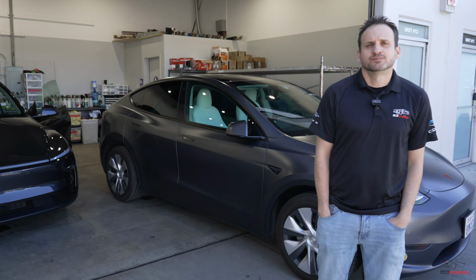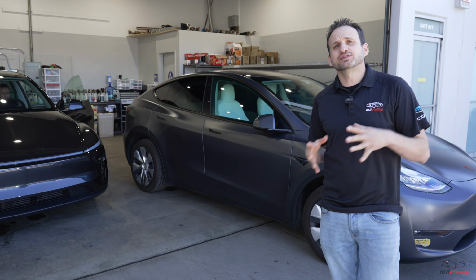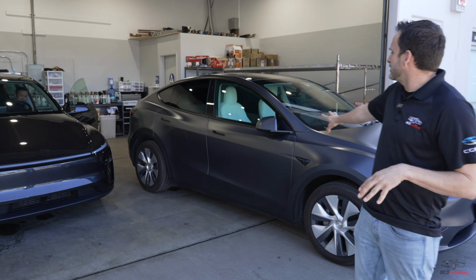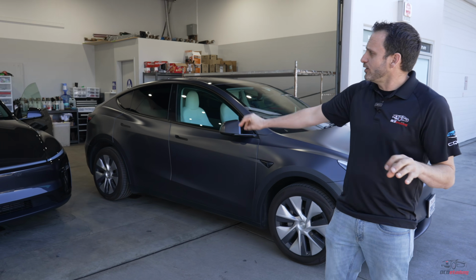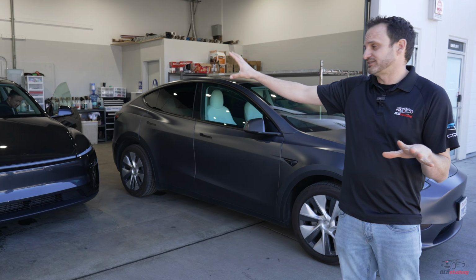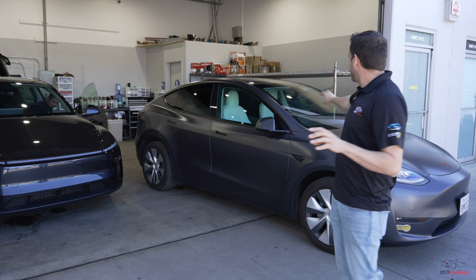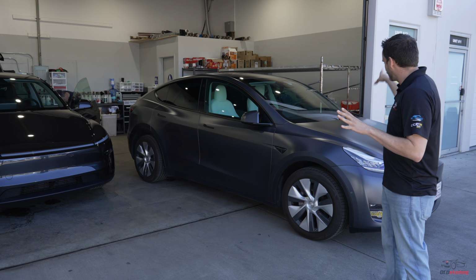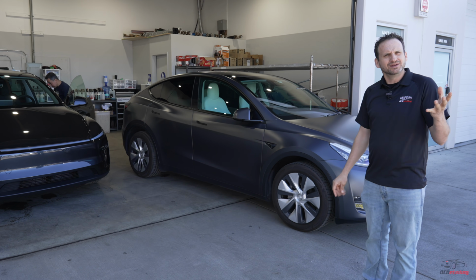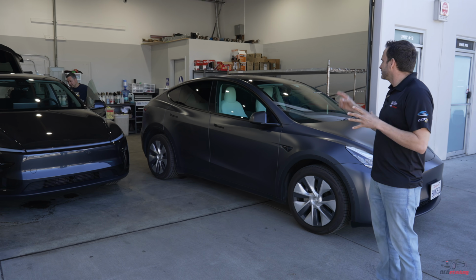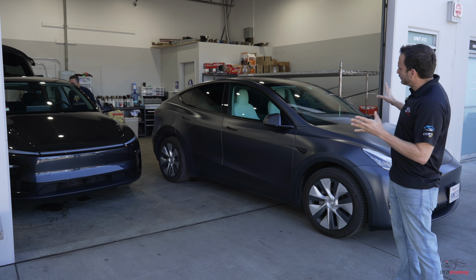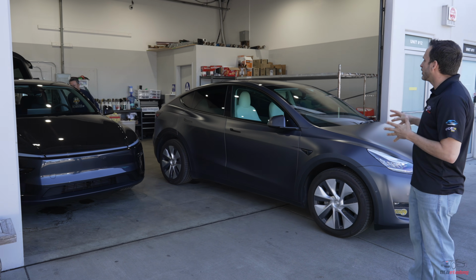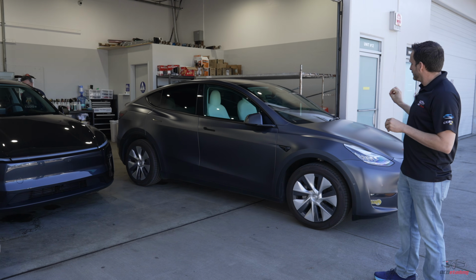Another big difference between these two cars is that this one came in the original Midnight Silver, and now the standard gray color they have is actually this stealth gray, so it's a little bit darker. This one over here, we actually did a matte PPF wrap on and a full ceramic coating like 4 years ago, along with some crystalline window tint on it. And you can tell it still looks great. You would never know that this car was 4 years old. The film has held up awesome.